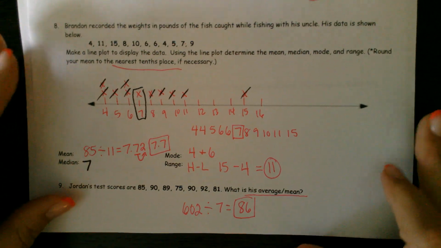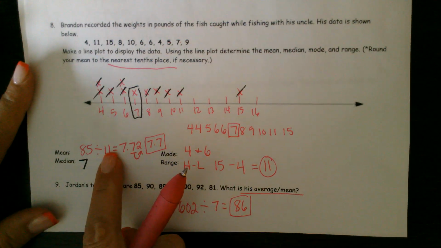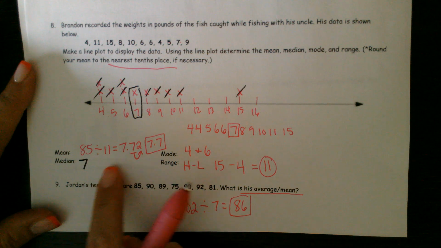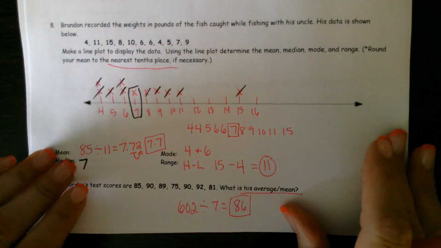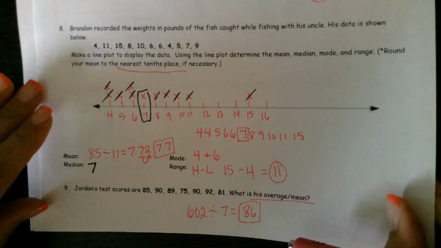Remember, for the test, you will not be able to use your notebook. So if you've used your notebook on the quiz and such for mean, median, mode, and range, you better make sure you're studying how to calculate those because you will not be able to use your notebook.